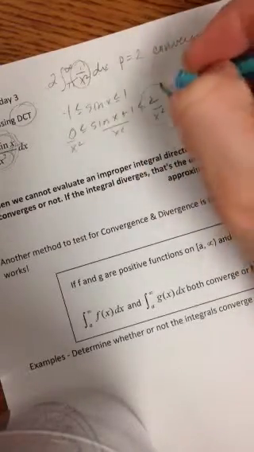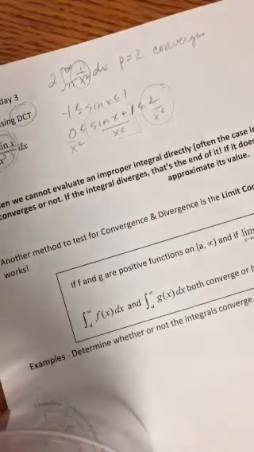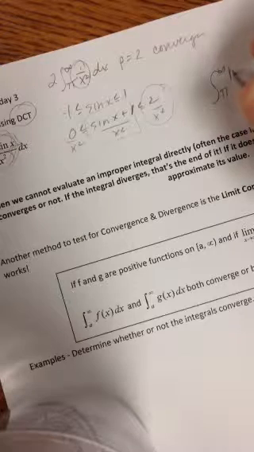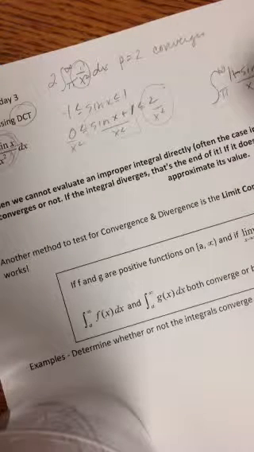So now I'm looking at this function compared to this one, and this one again. Now, we have established the correct inequality relationship, so I know that the integral of 1 plus the sine of x over x squared from pi to infinity will converge by the direct comparison test.